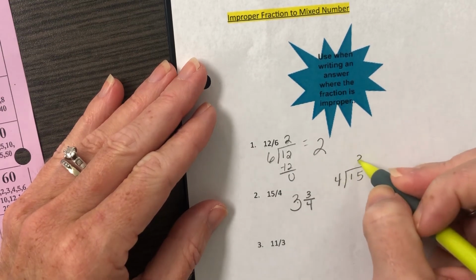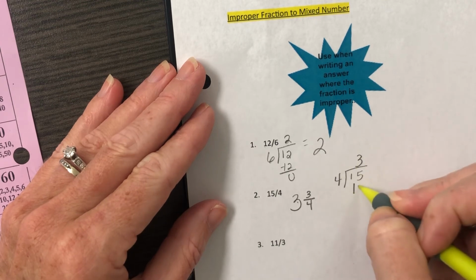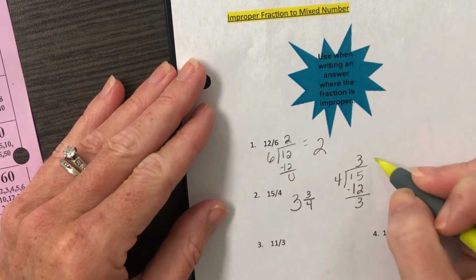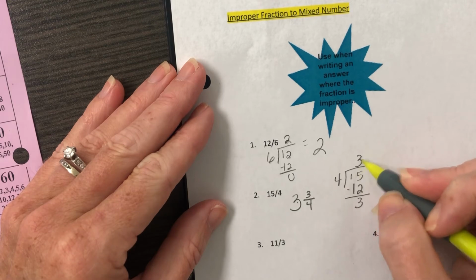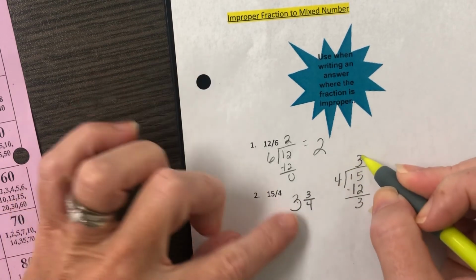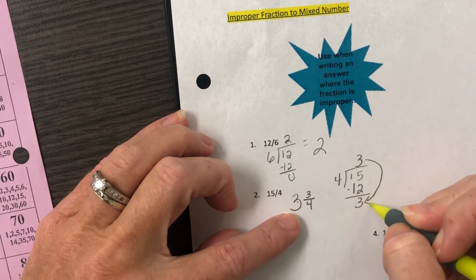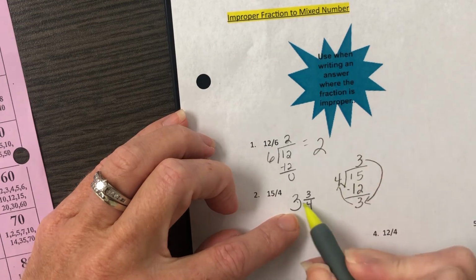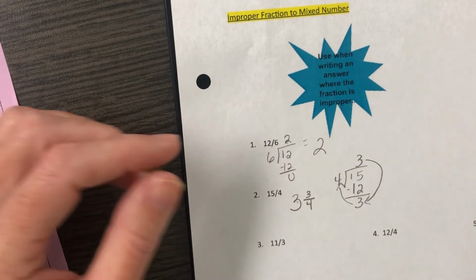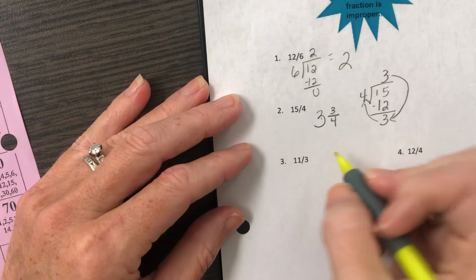Some students like to write it out: 15 divided by 4. 4 goes into 15 3 times. 3 times 4 is 12. Subtract, I get 3. So what we do is we start at the top. That's our whole number. We got 3 wholes out of that. I have a remainder of 3 out of 4. So 3 3/4.